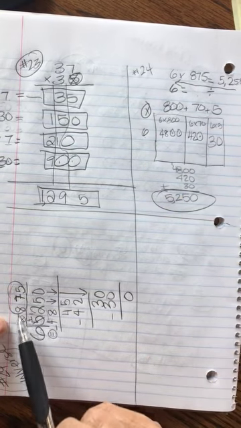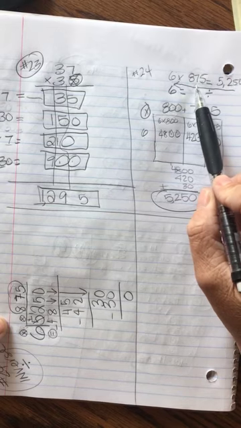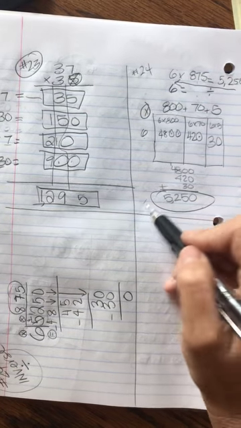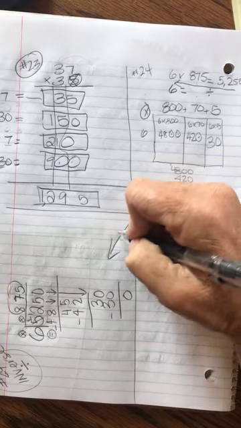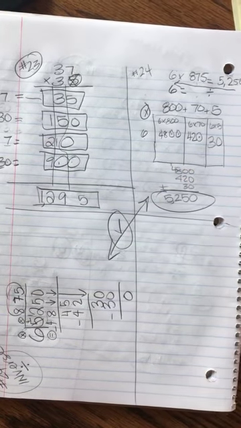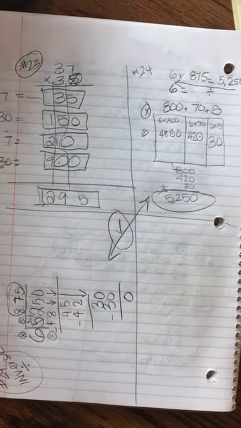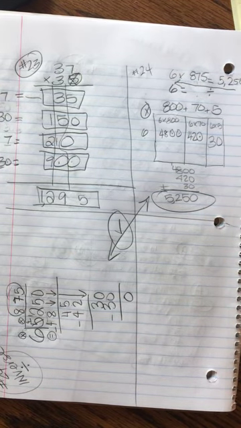And we got 875. So everything matches. Our inverse operation checks out. We're good to go. And that's it. There's your topic 1 through 4 review.